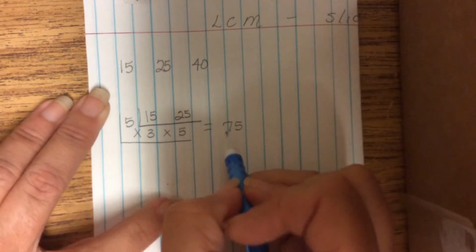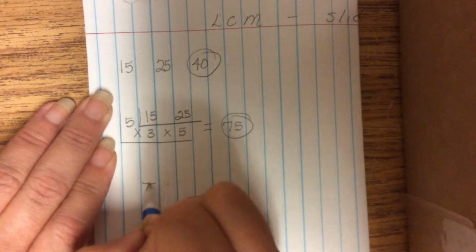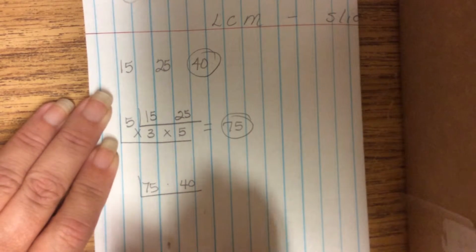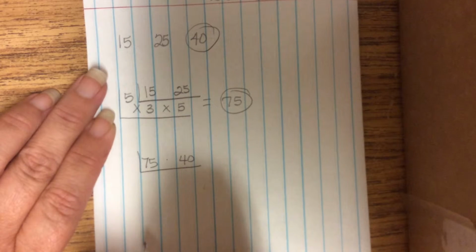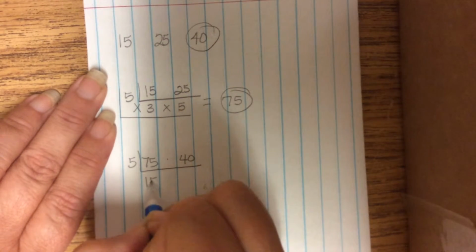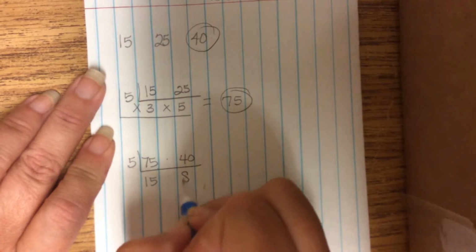Now I'm going to take that LCM, 75, and put it in a slide with the remaining number. So 75 and 40. The number that goes into both of those is 5. 5 goes into 75 15 times, and 5 goes into 40 8 times.